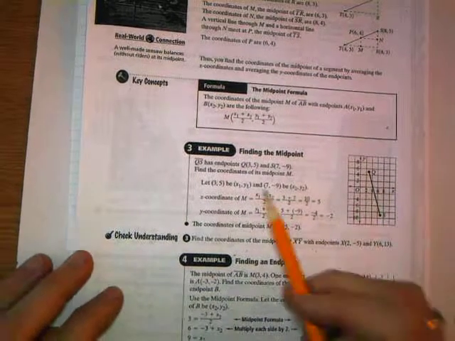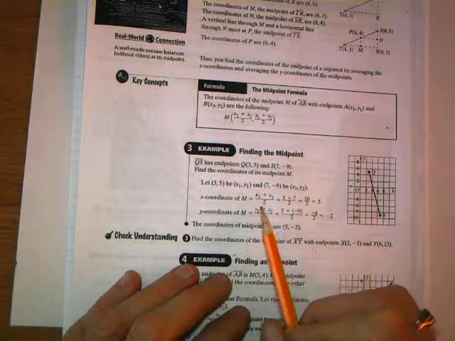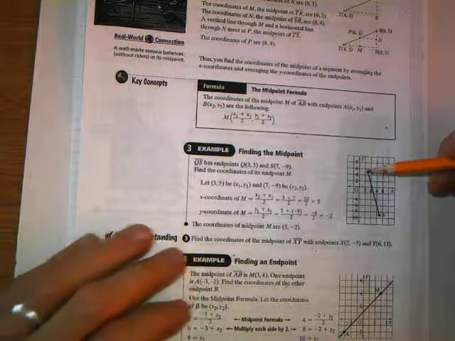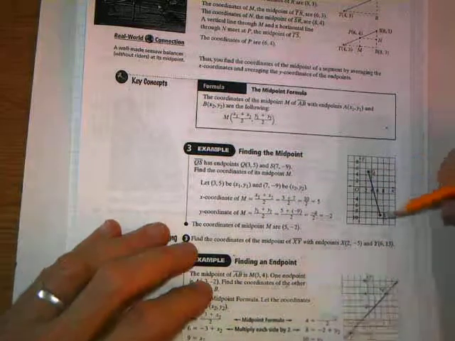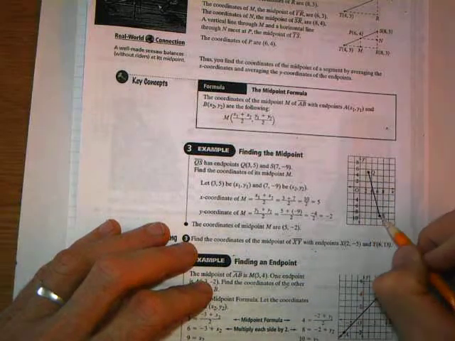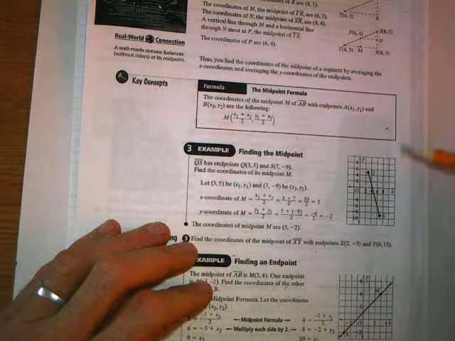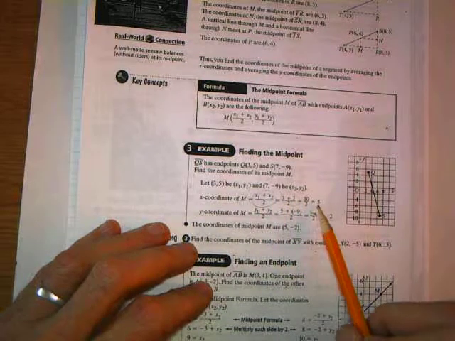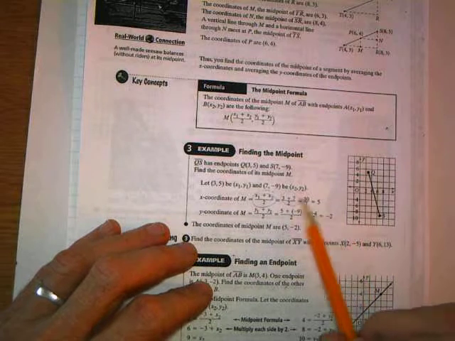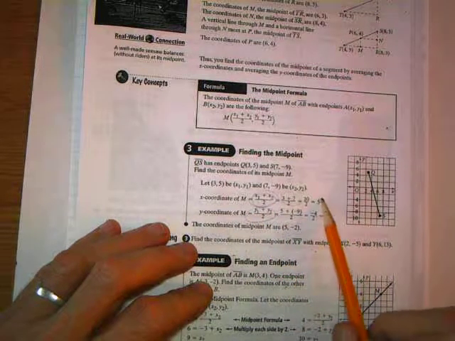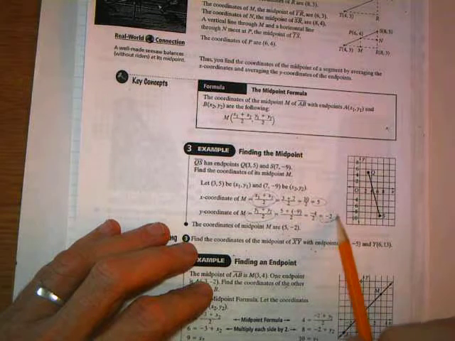It looks like this. For the midpoint of any line, for any point there's an X and a Y, and an X and a Y, and you're going to take the average of the X's, the average of the Y's, and that's going to give you the X average and the Y average.